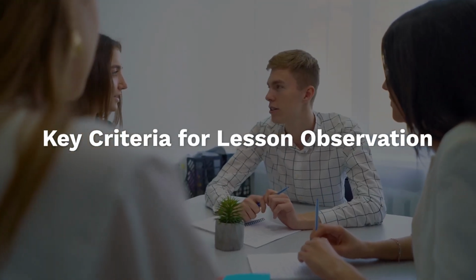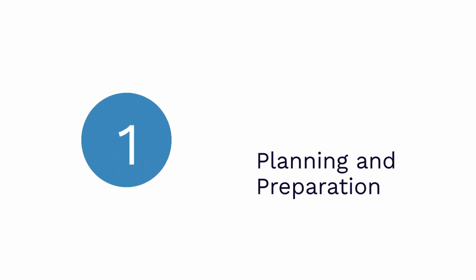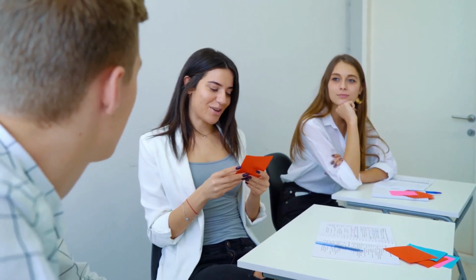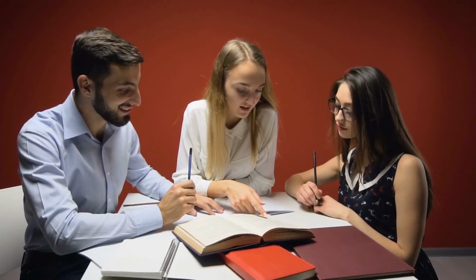Key criteria for lesson observation. An effective lesson observation evaluates several critical aspects of teaching. These criteria can be categorized into 5 main areas: planning and preparation. Lesson objectives: are the learning goals clearly defined and appropriate for the student age and ability levels? Lesson structure: is there a coherent structure with a clear beginning, middle, and end? Resources and materials: are the materials and resources prepared and effectively used?